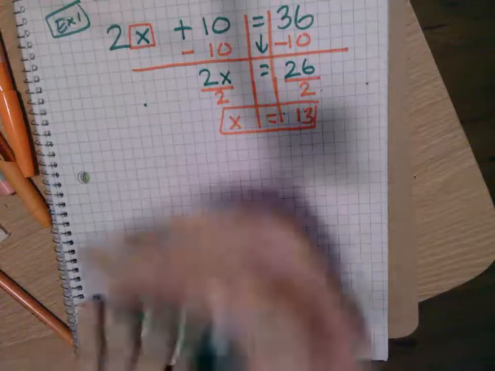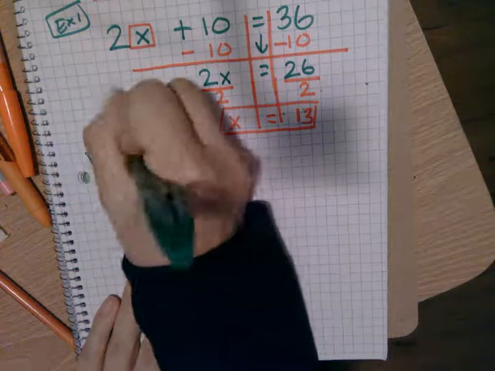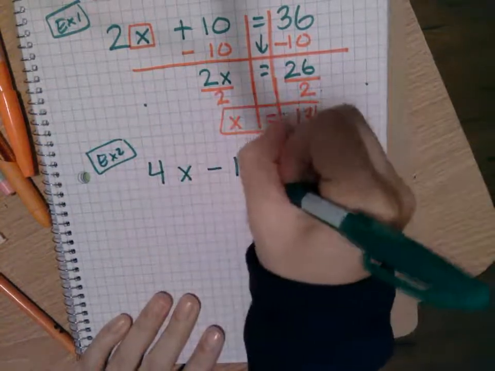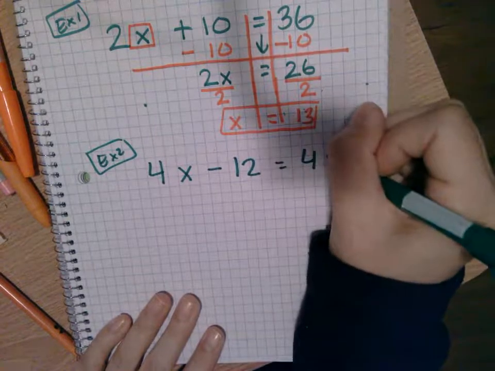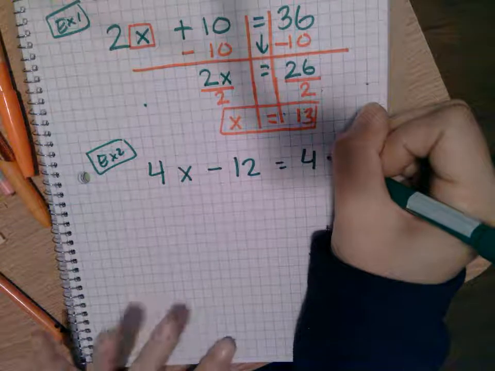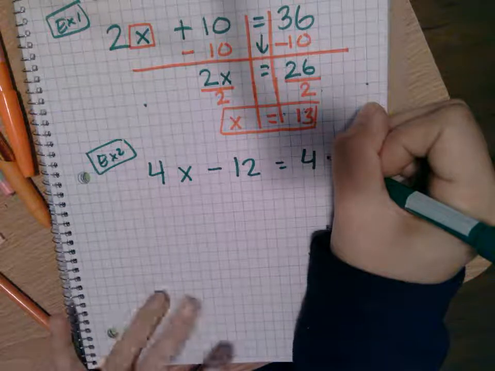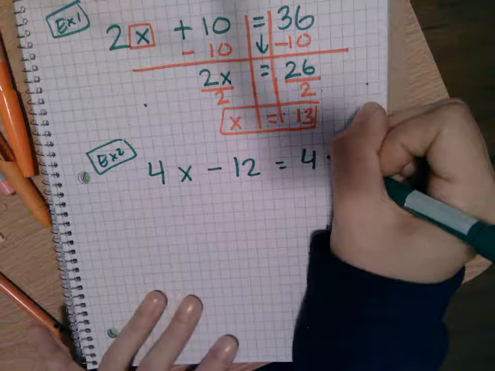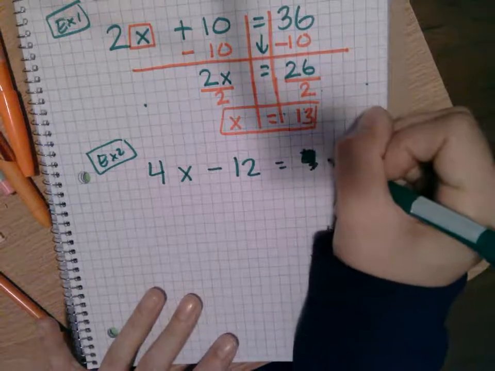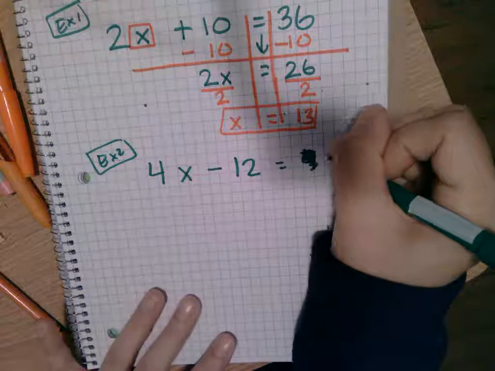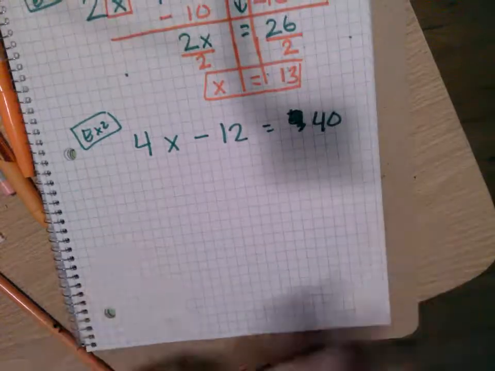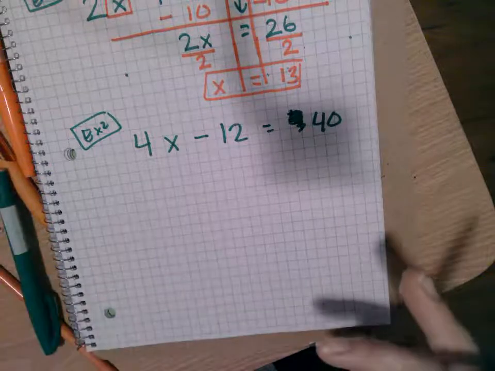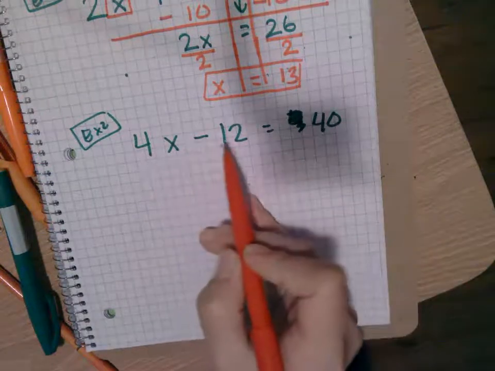Okay. Let's do example number 2. Let's do one that's very similar to this to build your confidence. 4x minus 12 equals, let's do, let's do 40. Trying to think of these in my head on the spot. Okay, so we have 4x minus 12 equals 40.